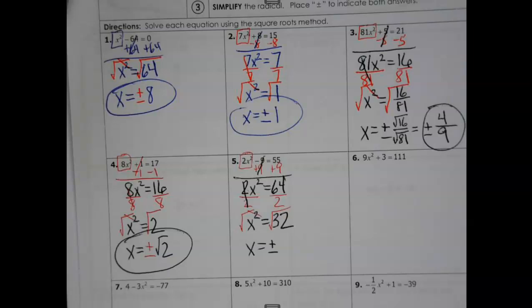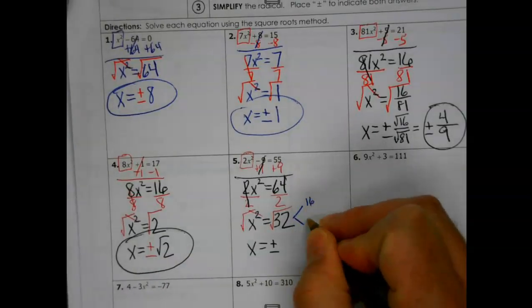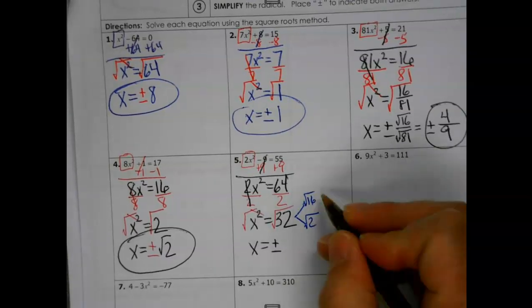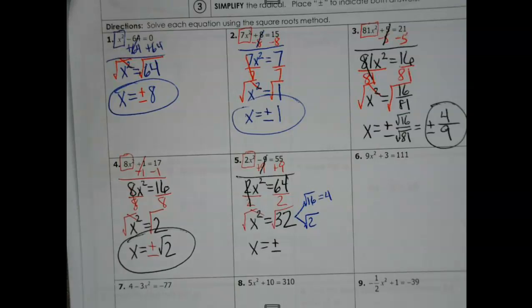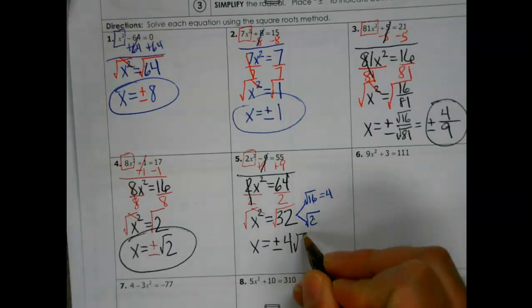So now, 32. If you need to flip back to your chart from yesterday, we need to find something that's going to go into 32 so we can break this down, but you want the biggest one. 16 and 2. Nice, you didn't get fooled at all, because I'll see lots of 4 and 8s on these sometimes, which I can understand. So 16 and 2, but 16 is perfect, so it can break down. 2, not so much.